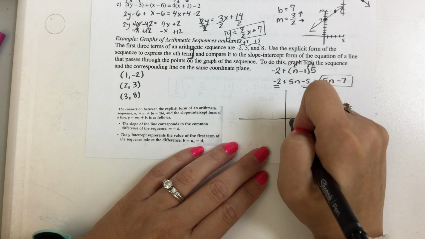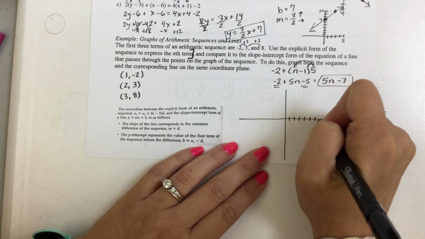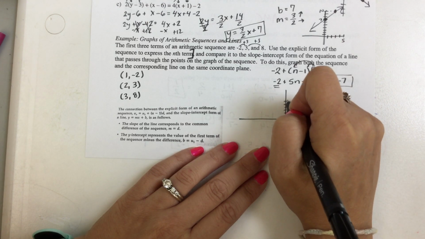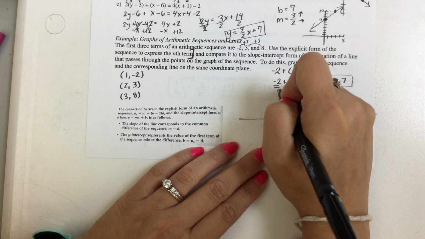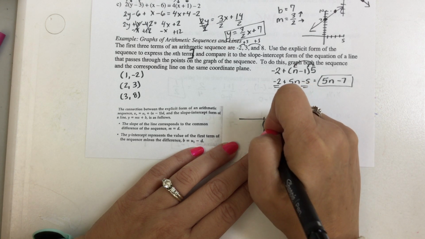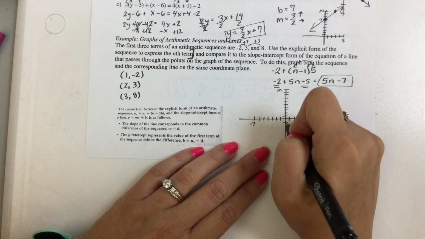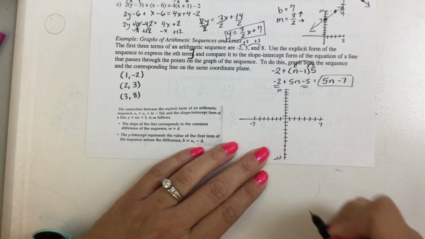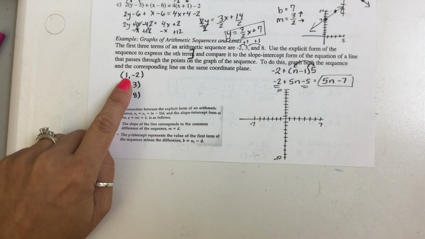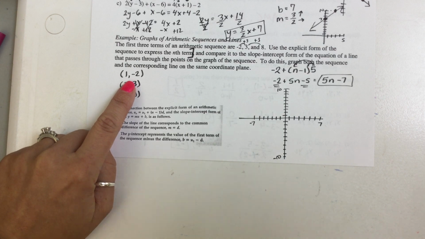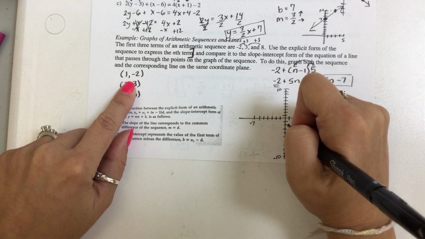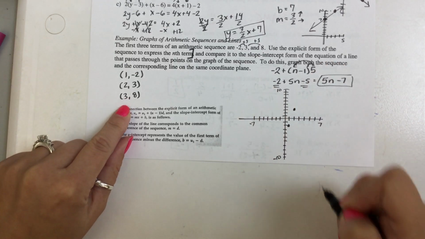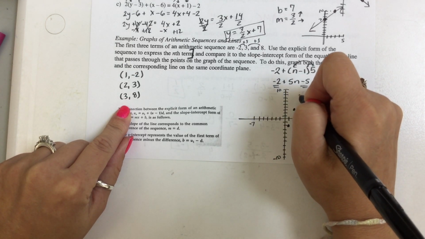So if I am graphing this, I count 7 up and 10 across, and 7 and 10 down. So again, when I'm graphing a sequence, they have scatter plots. Go to the right 1, down 2. There's a point. Go to the right 2, go up 3. There's a point. Go to the right 3, go up 8.